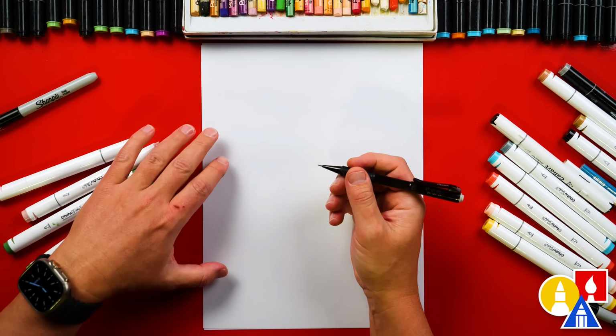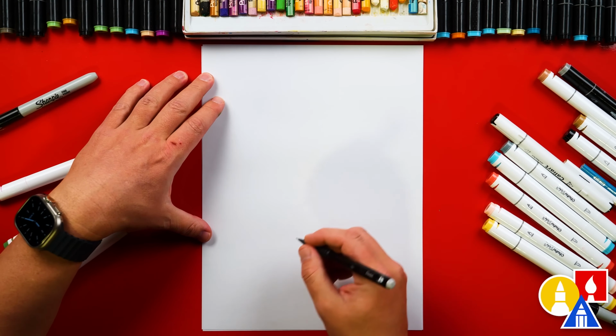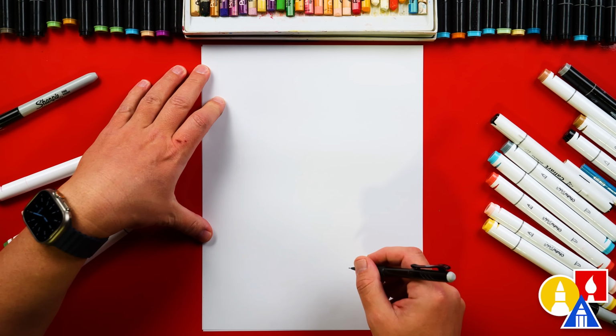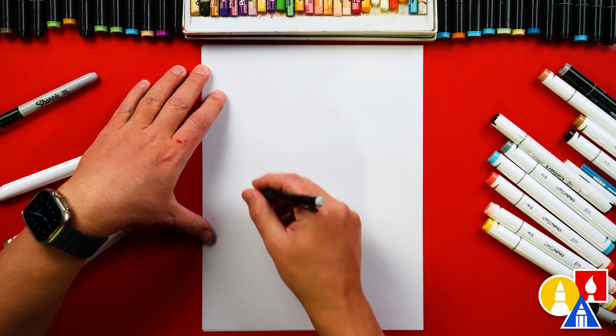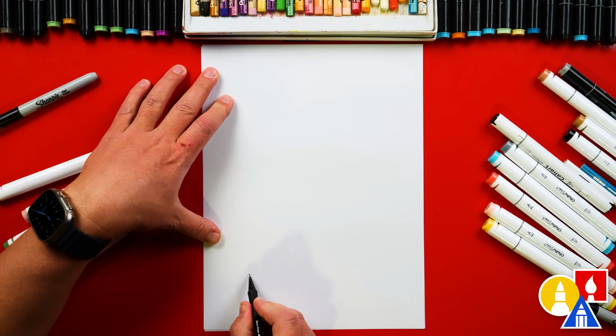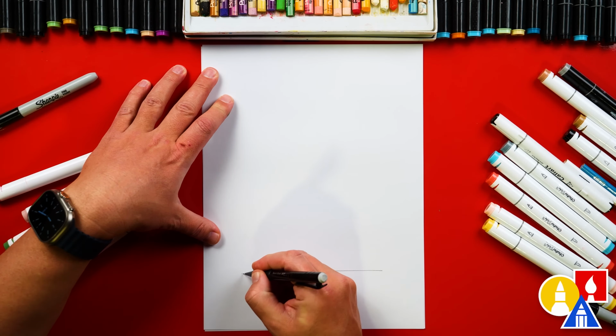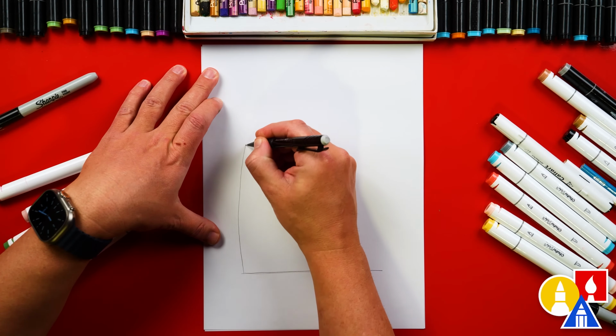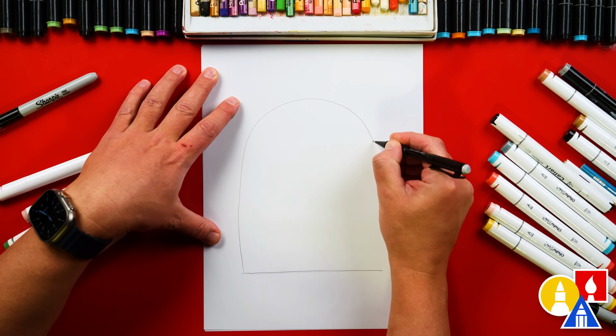First, let's use our pencil to draw the shape of our window. And you can make this small or big. It's up to you. I'm gonna use most of the paper. So I'm gonna start down here. We can draw a horizontal line for the bottom of our window. Then we can draw a big upside down letter U.